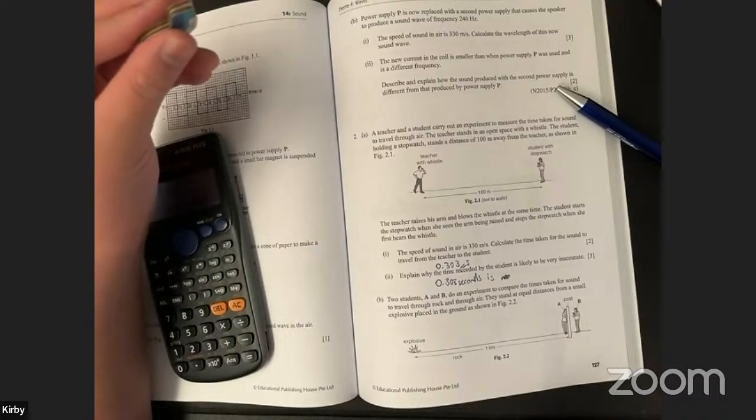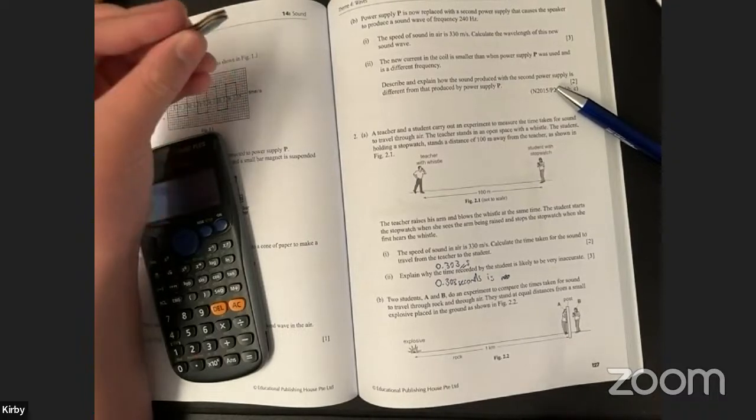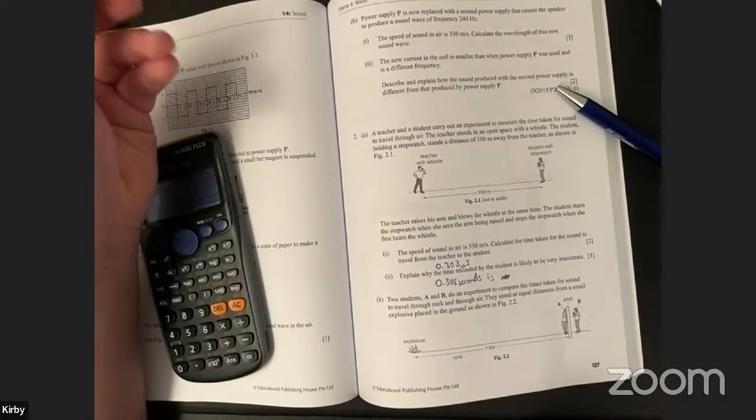For a 3-mark question, you're supposed to think about all the problems that could happen.